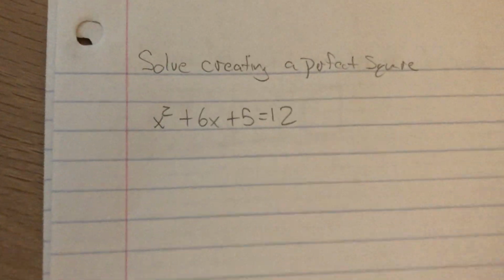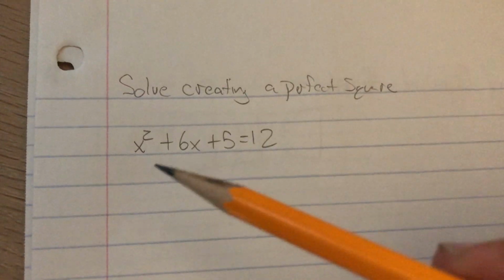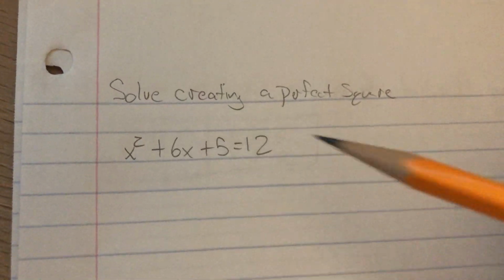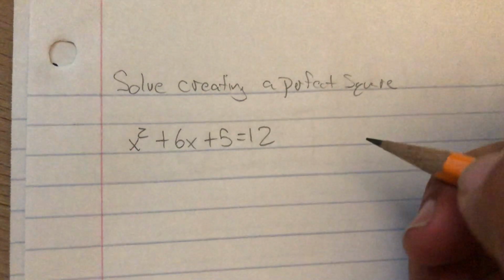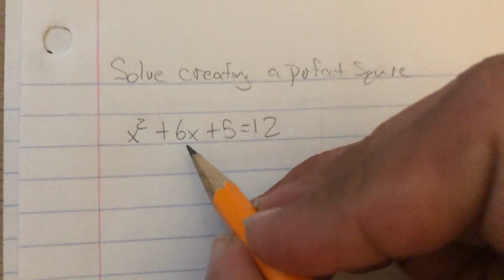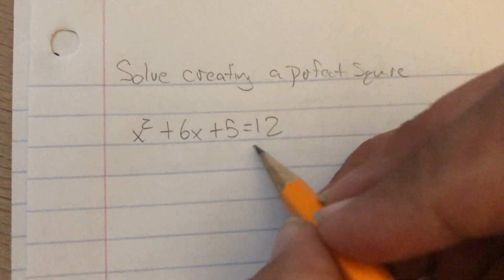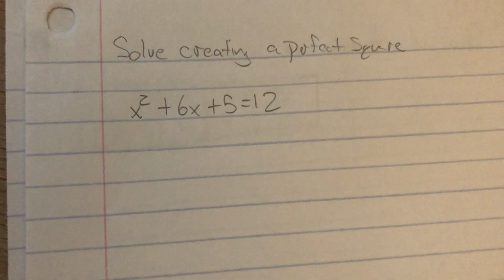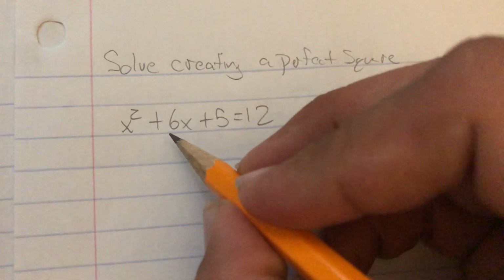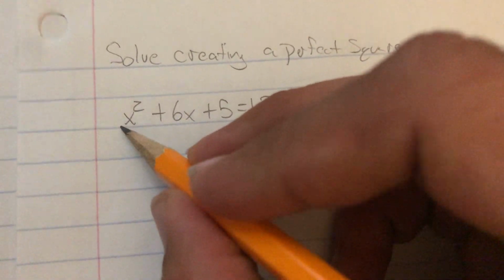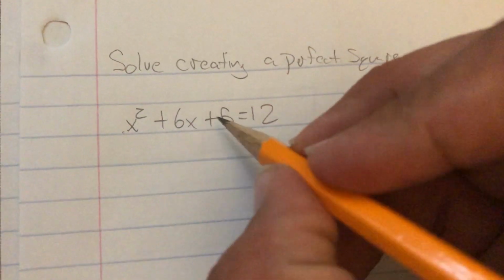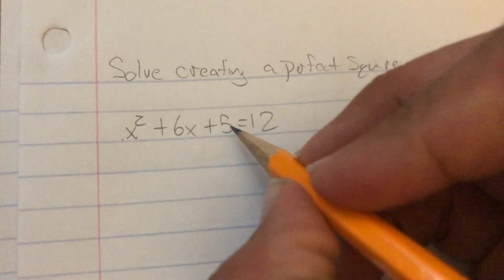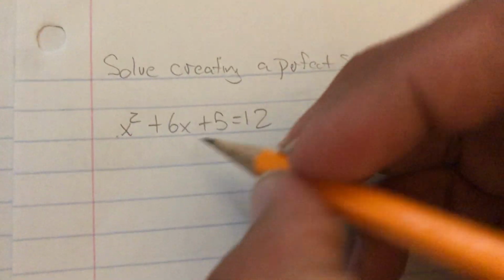All right. This is a video on solving a quadratic function by creating a perfect square, by completing the square. So the first step when you're doing this, you can solve any quadratic function using this system. What you have to do is make sure there's no number in front of the x, and after that we have to change this number to make sure that this is a perfect square.